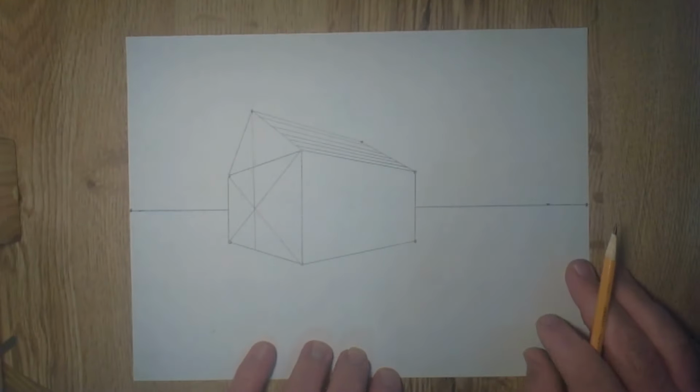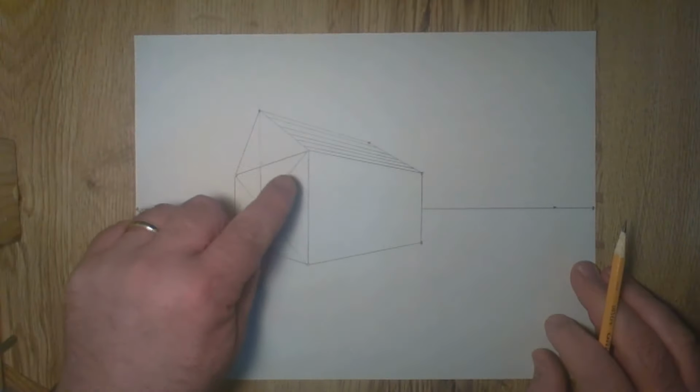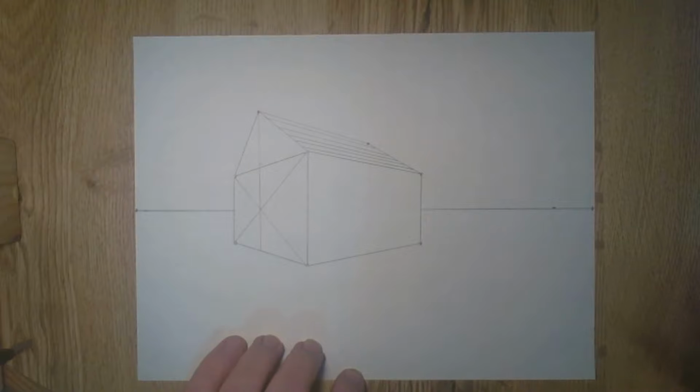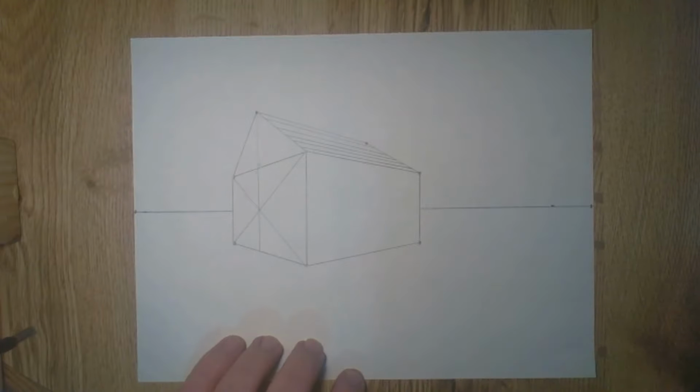Today's objective is to show you how to create a large bay window to the left of the structure, inside of which you'll be able to draw some small items that pertain to your particular structure.